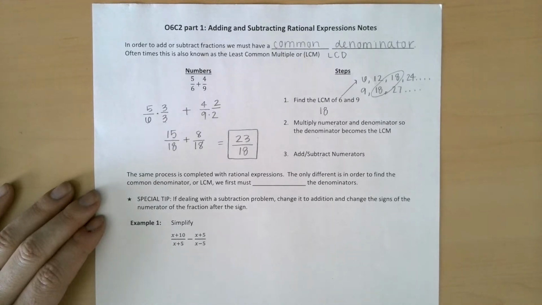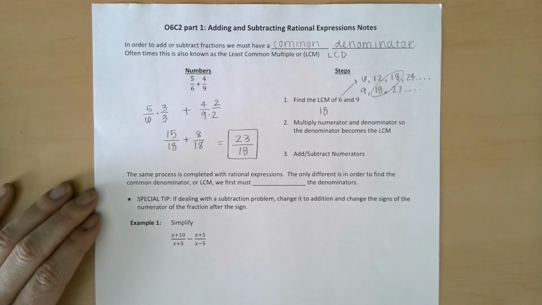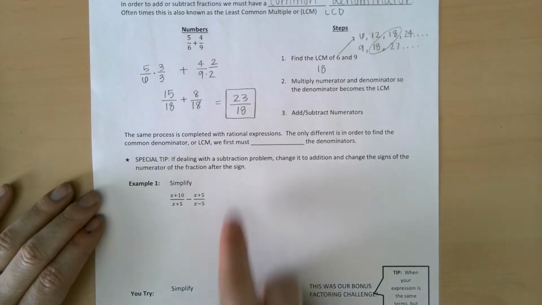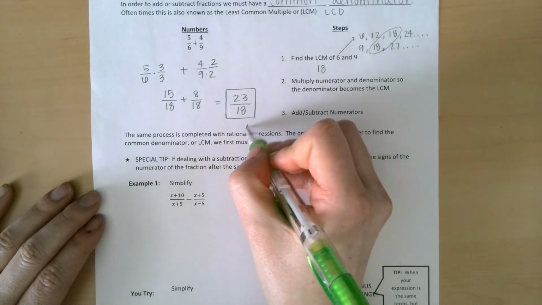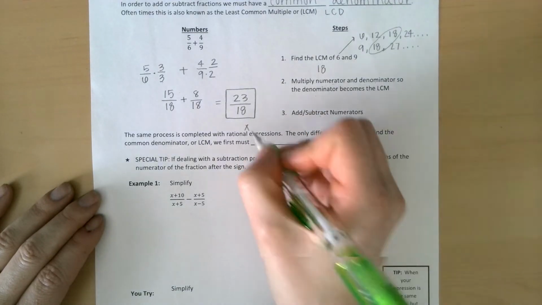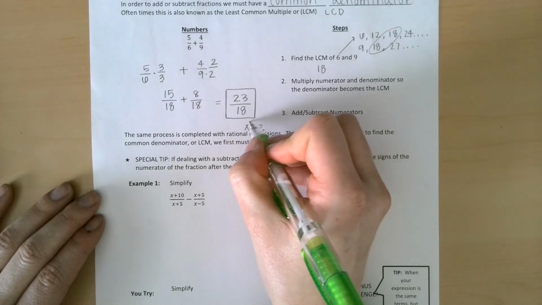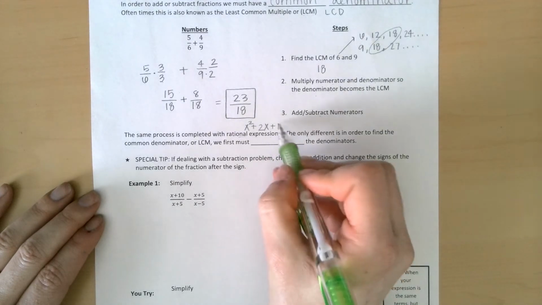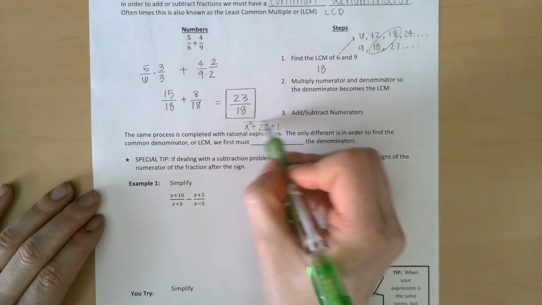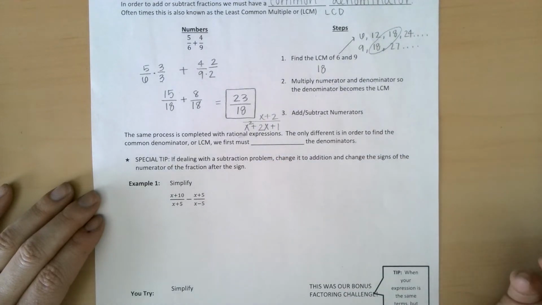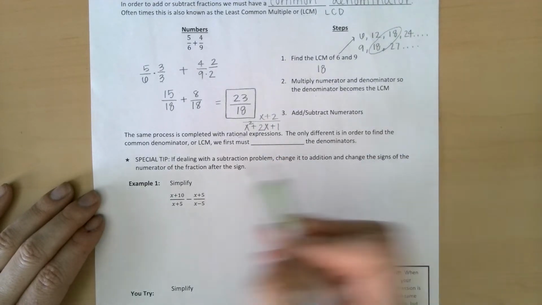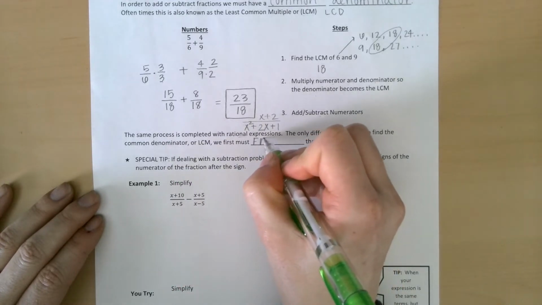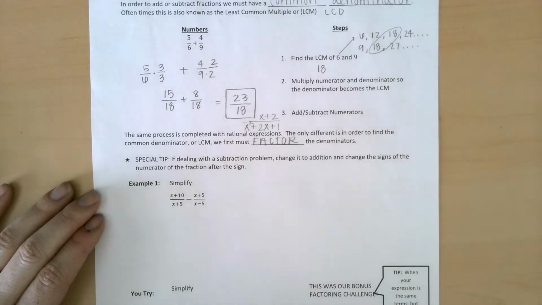Okay, now, since this is Algebra 2, we have to make this a little bit harder, right? Can't just work with fractions that have just numbers. So instead, we're going to do this same process with rational expressions, meaning we're going to have some variables involved. So we might have x's, it might be x plus 2, might be x squared plus 2x plus 1. But rational expressions means we're going to have some x's involved, and they're going to be fractions again. The only difference is, in order to find the common denominator, or the LCM, the first thing that we need to do is factor the denominators.